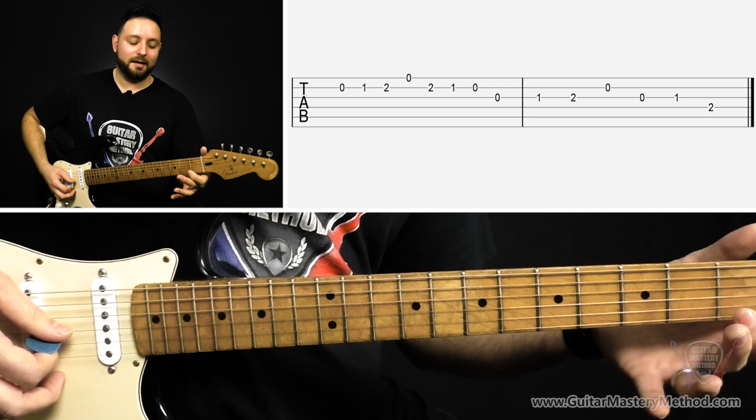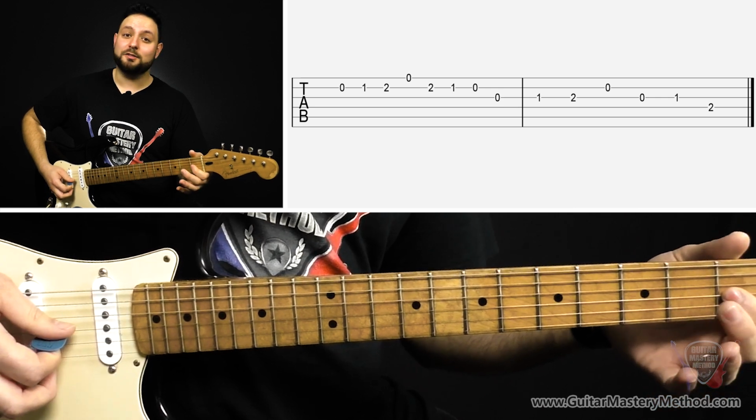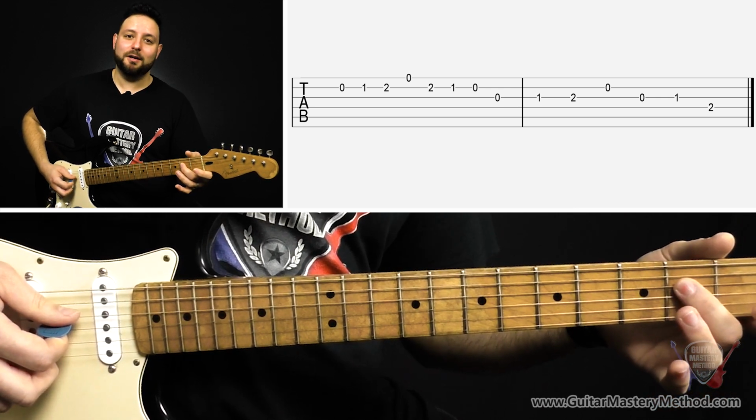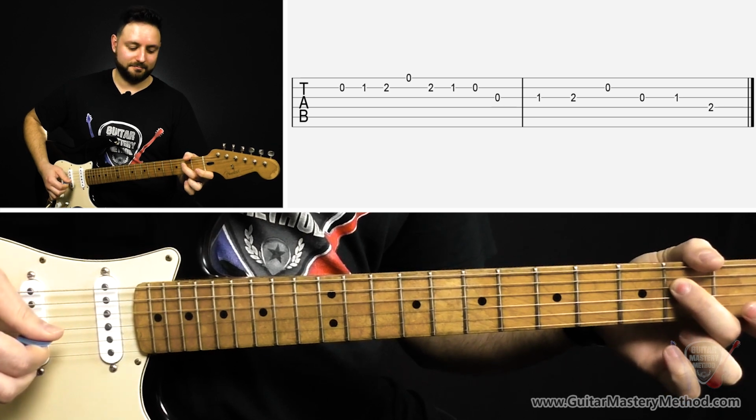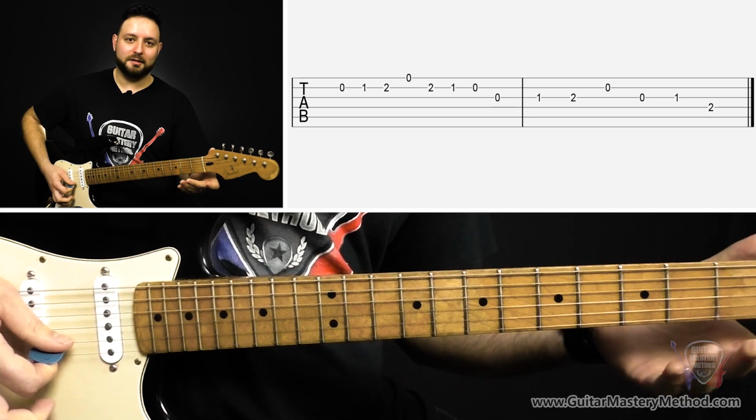And then finally, we're going to play open G again, and then first fret, and then we're going to conclude it with the second fret on the D string. So all together.